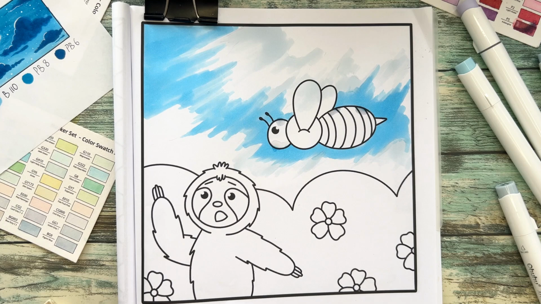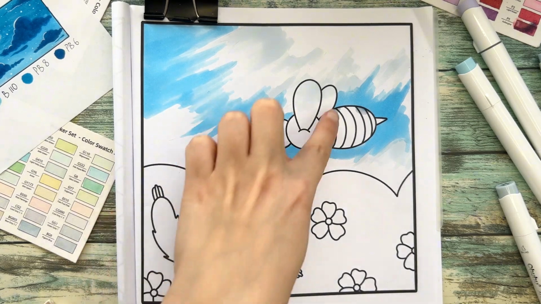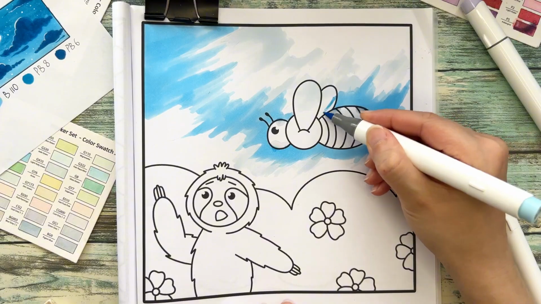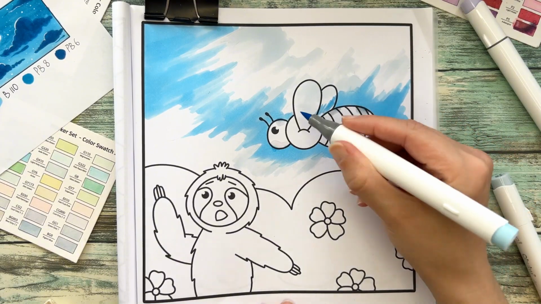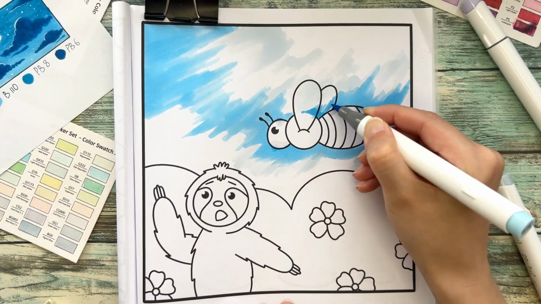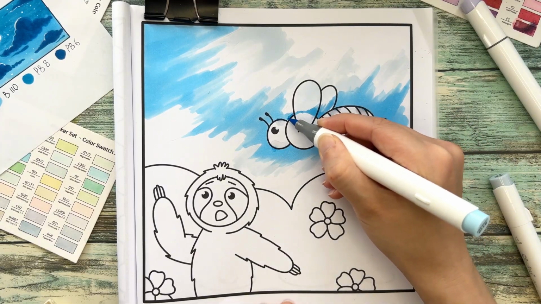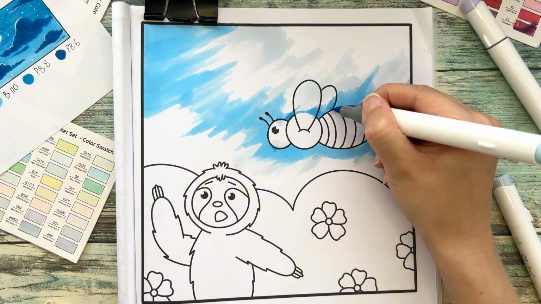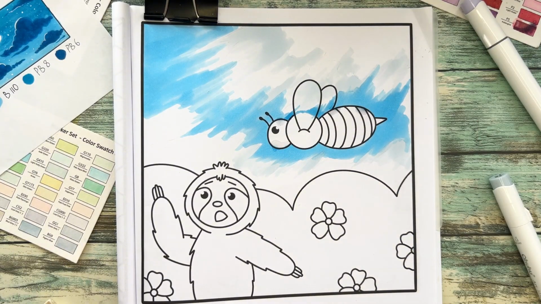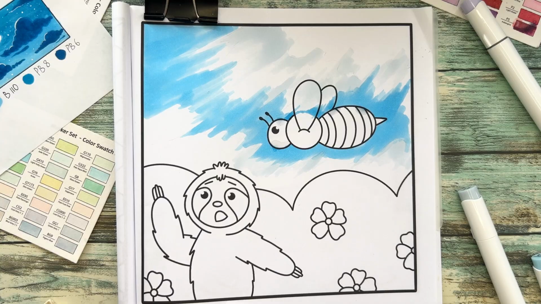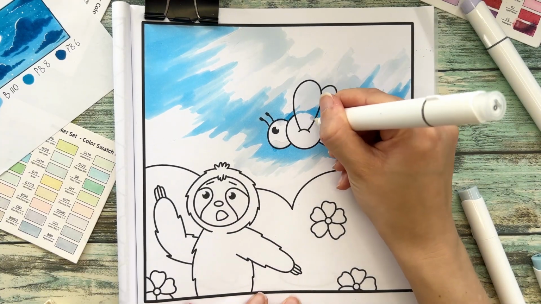Now I realized that the wings are supposed to be transparent, so there is a blue color missing, and we can get back to it and add some blue. That's better. Again, we kind of screwed up the shape, but it's absolutely fine.